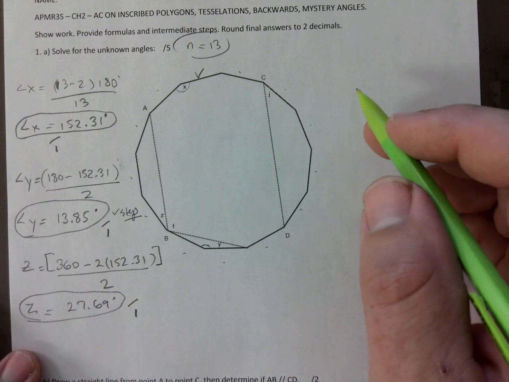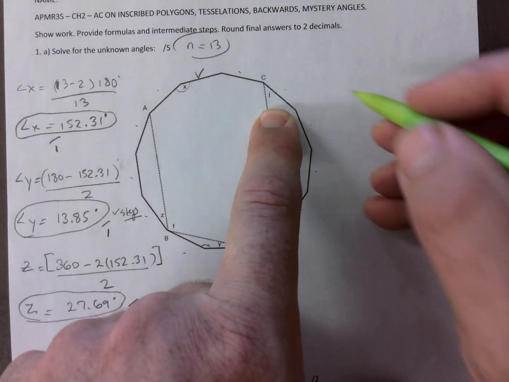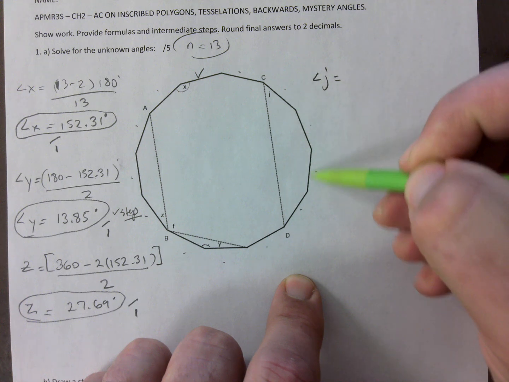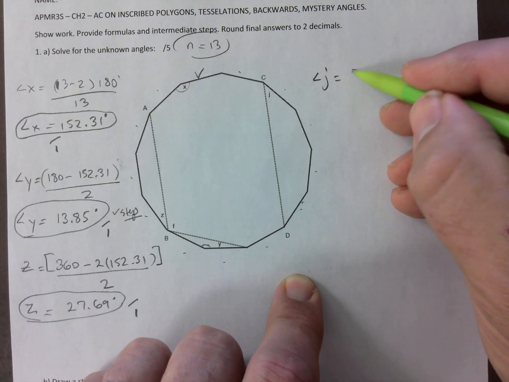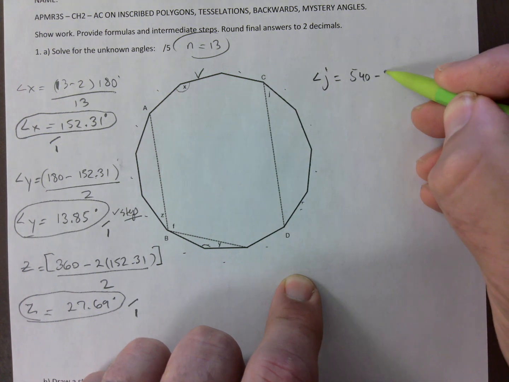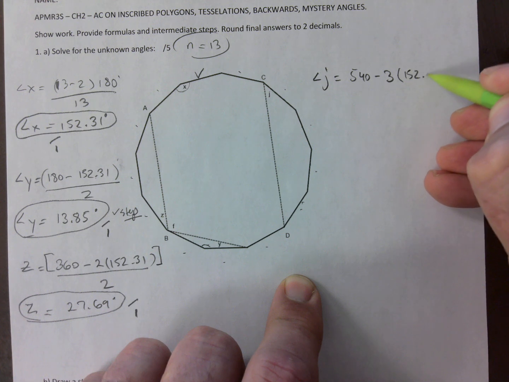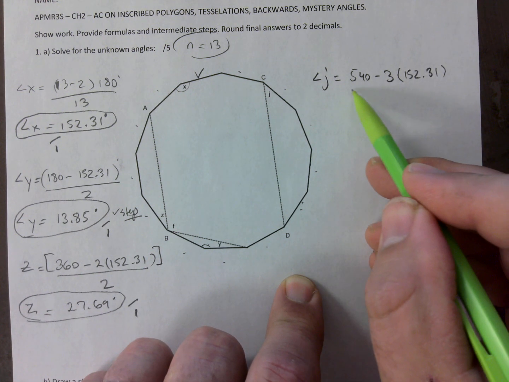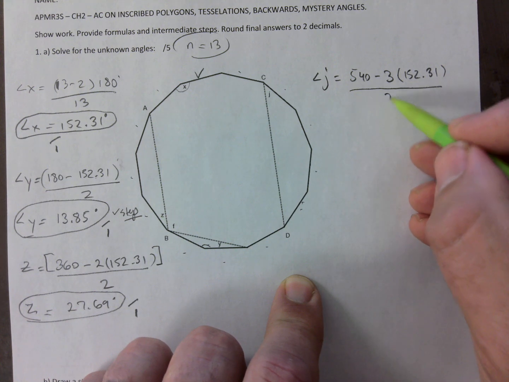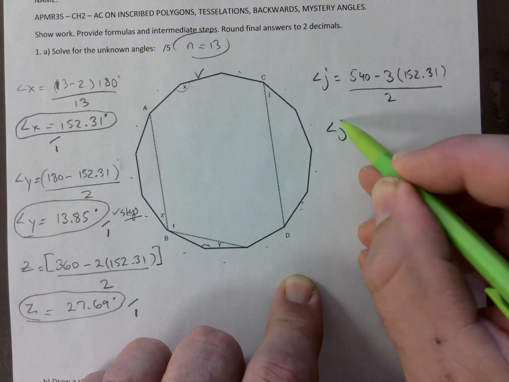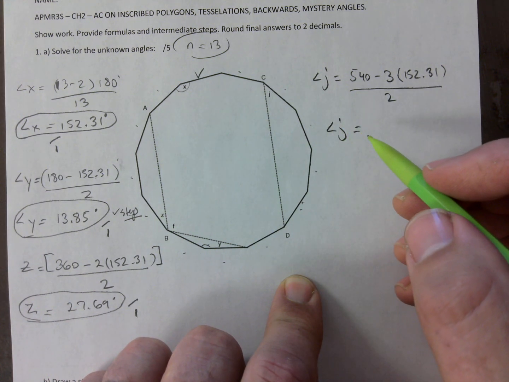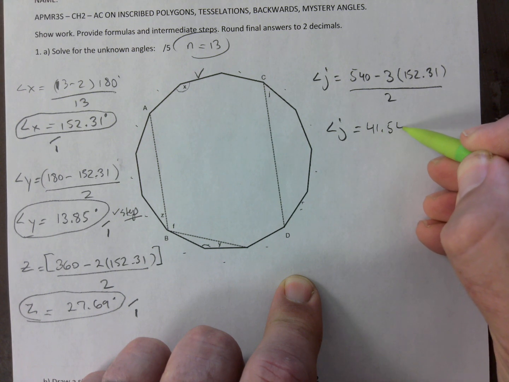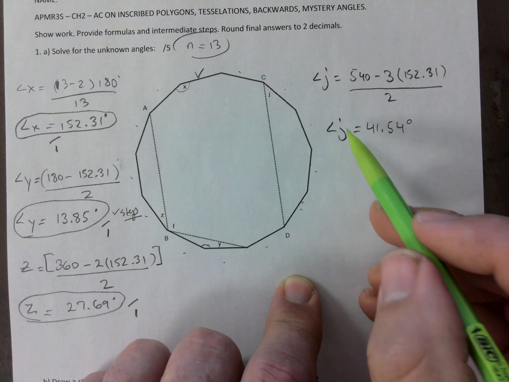Okay. So next, I'm going to go J. And this is 1, 2, 3, 4, 5. It's a pentagon, right? So it's 540 minus 3 interior angles. Obviously, I would need to see 3 interior angles being taken away for you to get this mark, okay? Divided by 2. And J is 41.54 degrees. Make sure you have degrees.